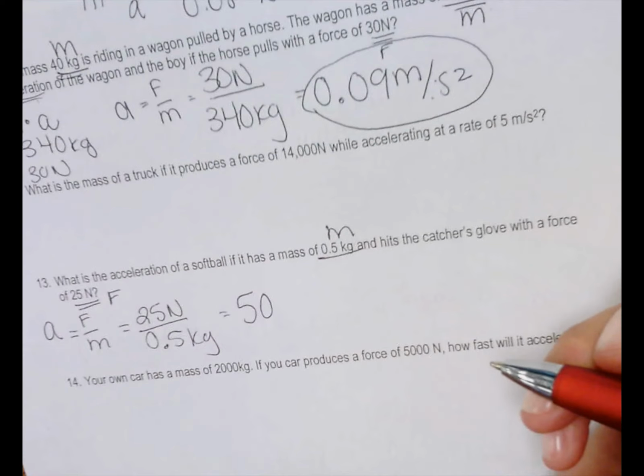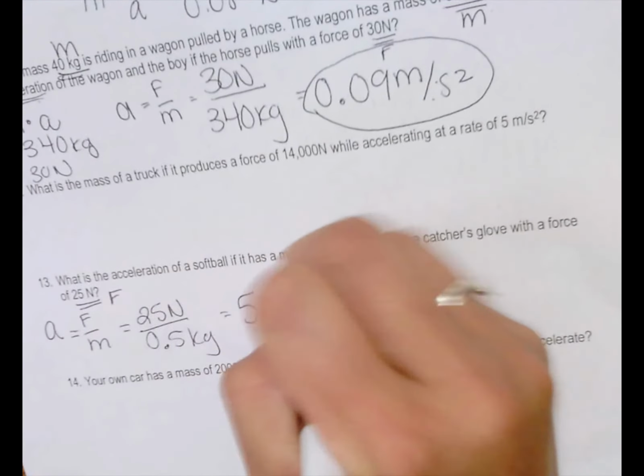What are the appropriate units for acceleration? Meters per second squared. Perfect.